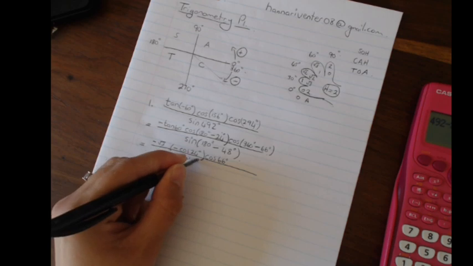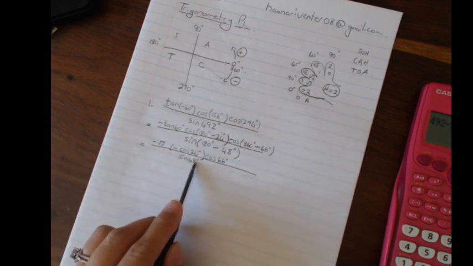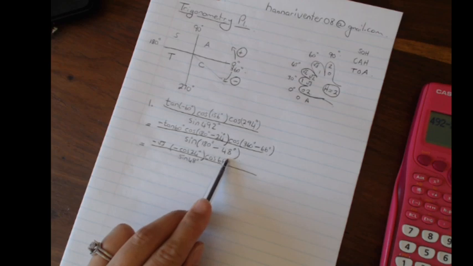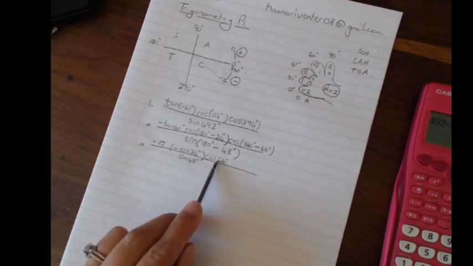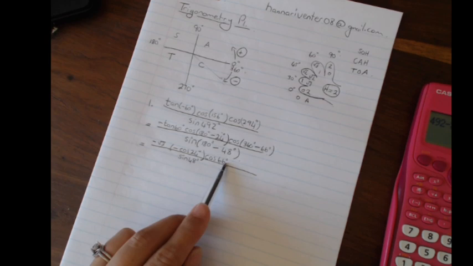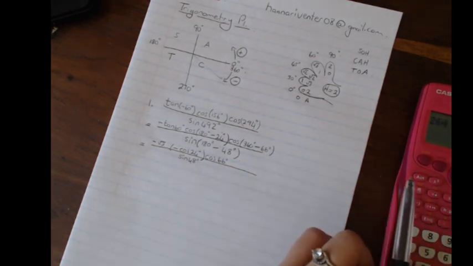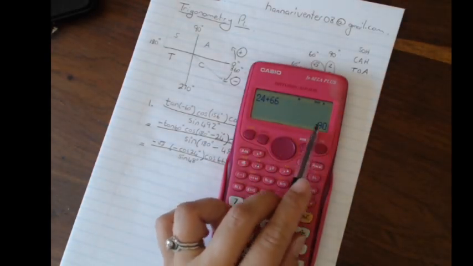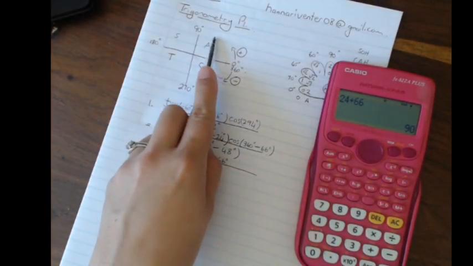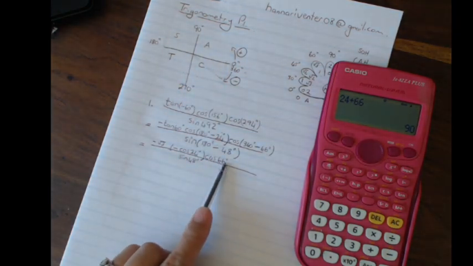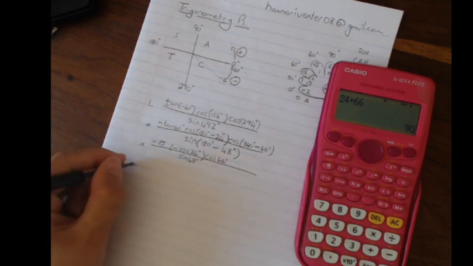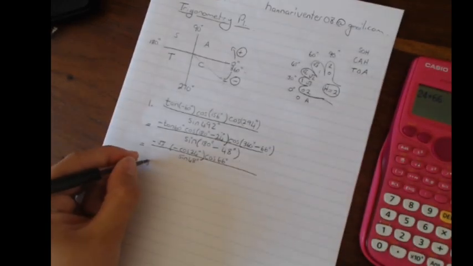sine 48. Right, now I see there 24 and 48 are double angles of one another, so I'm already thinking I must probably make this a double angle something. Cos 24 sine 24, maybe. Sine 24 and 66 does actually give me 90, so I can use my 90 minus formula there to make that one sine 24, and then you see the sine 24 cos 24 looks like the double angle formula.